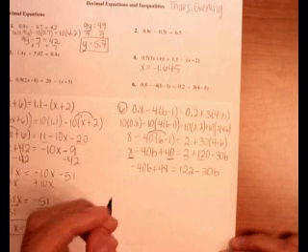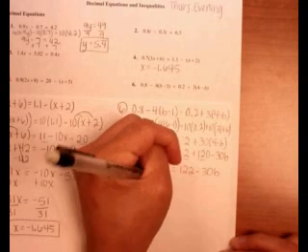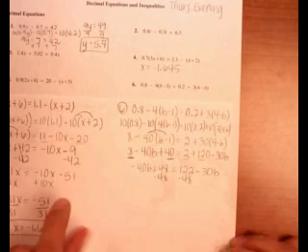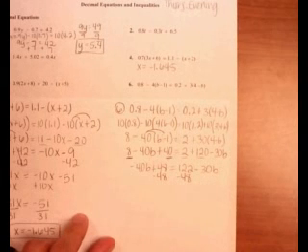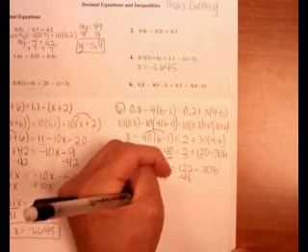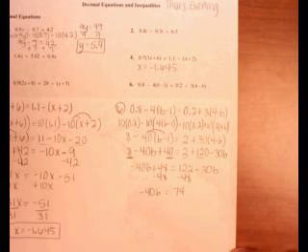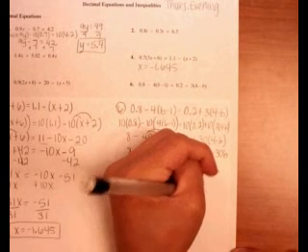Okay, I am going to bring this 48 to the other side, so I'm going to subtract 48 from each side. So 122 minus 48. So we have negative 40b equals 74 minus 30b.